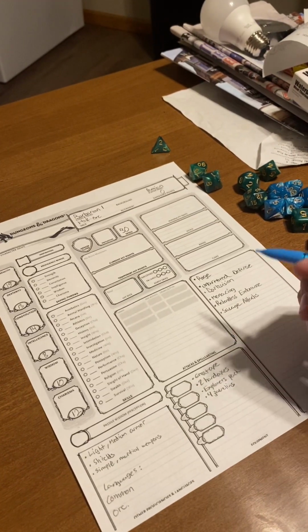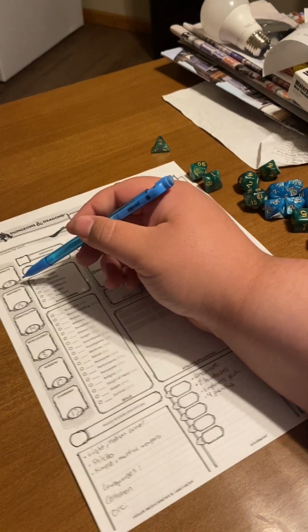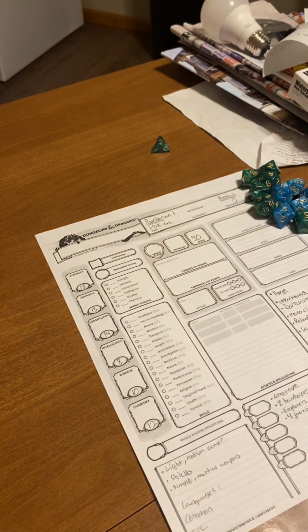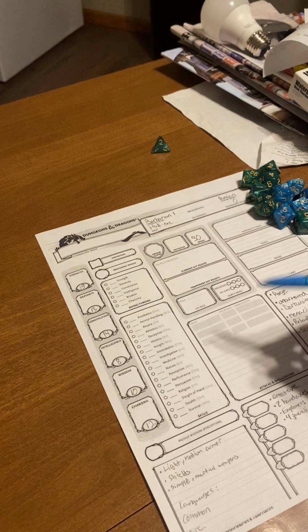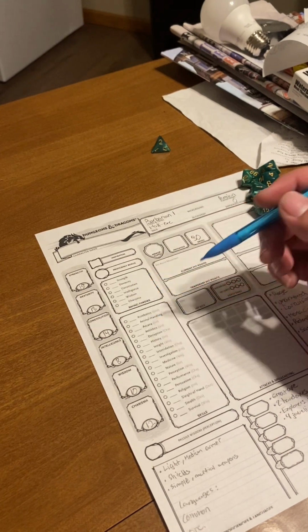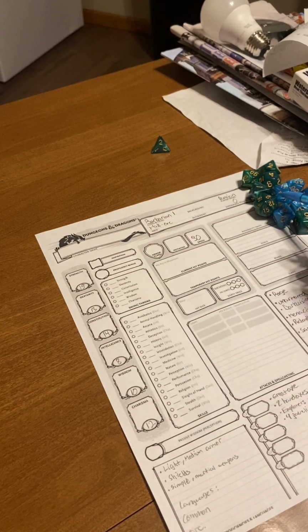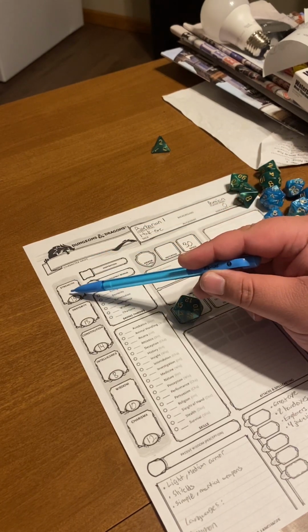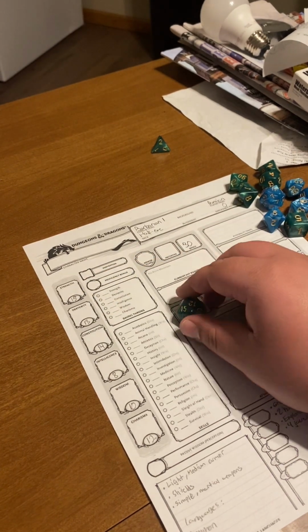And these numbers tell us what our modifiers are. And the modifiers will go in the big boxes. Our modifiers for our abilities are what we add to our rolls whenever we make a roll. For instance, if we need to make a strength roll, we'll roll the d20 and then we'll add whatever our modifier is in the big box.